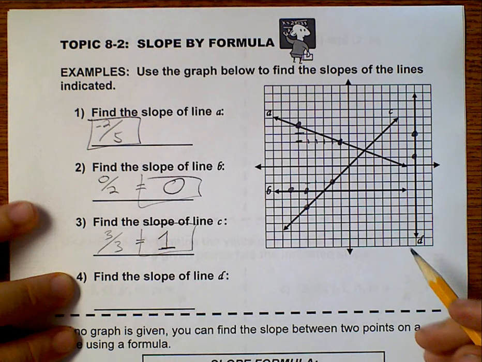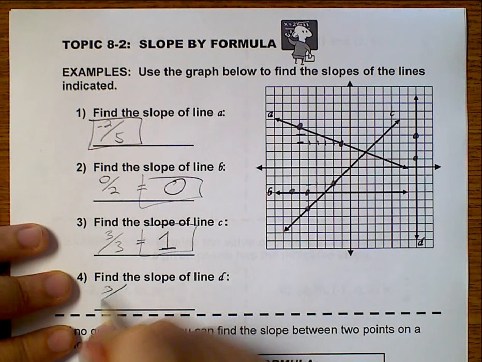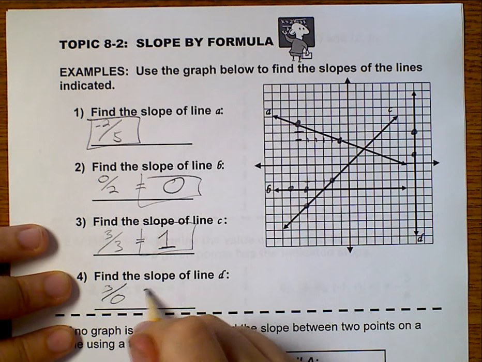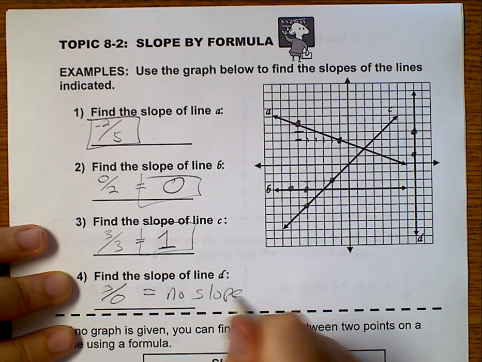And for D, with the points I've chosen, we go up 1, 2, 3. But then we run 0. And that means that there is no slope.